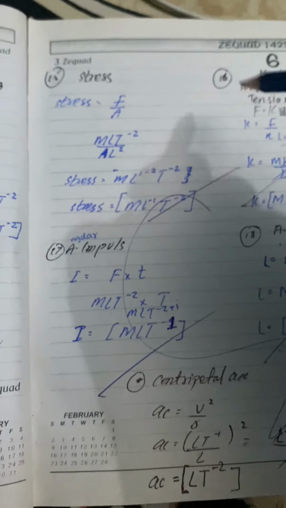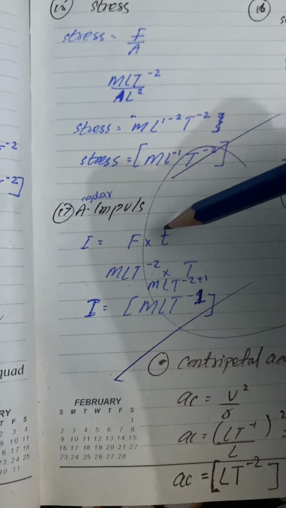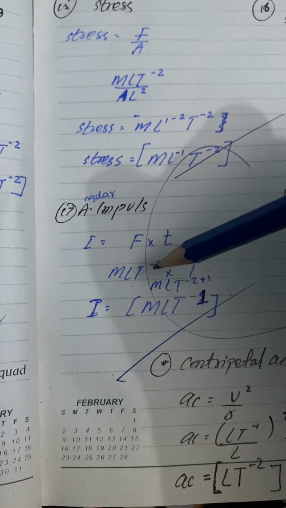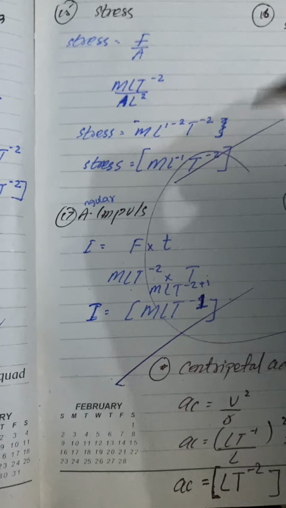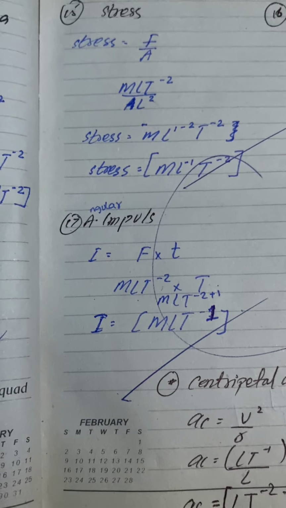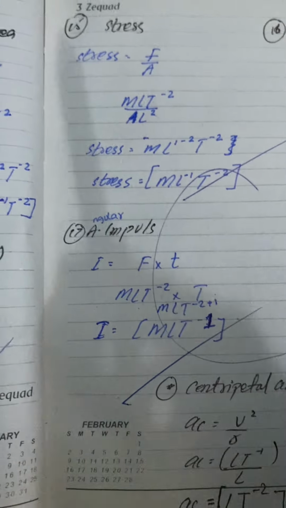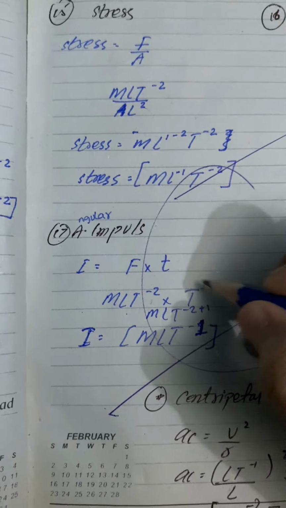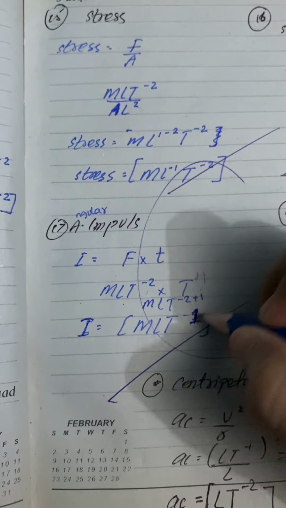MT⁻² will be the dimension of surface tension. Angular impulse. The formula of angular impulse is force into time. We will put the dimension of force, and here we will write the dimension of T, capital T, MLT⁻².